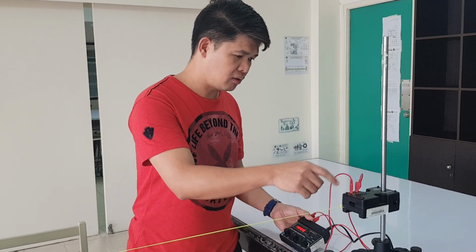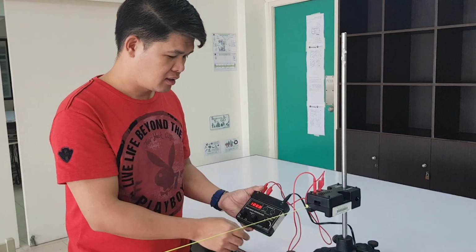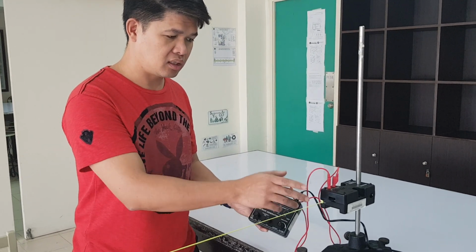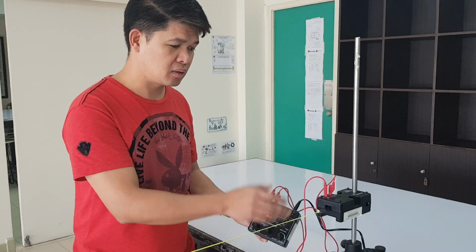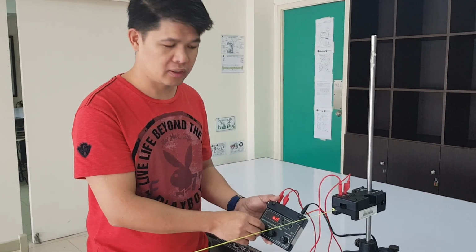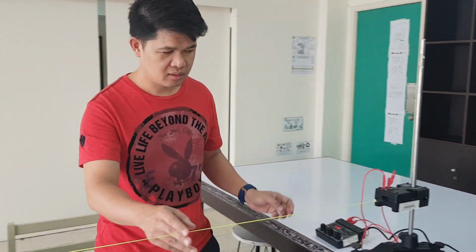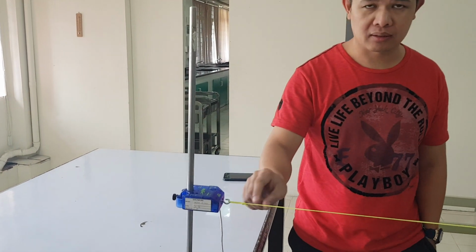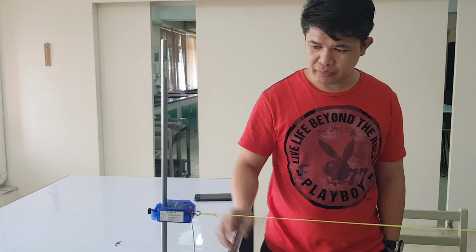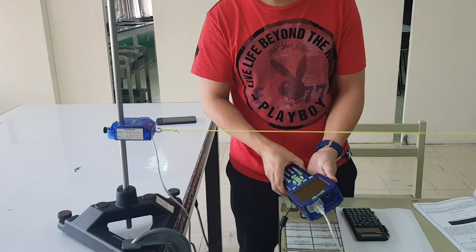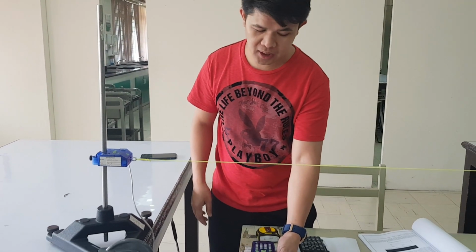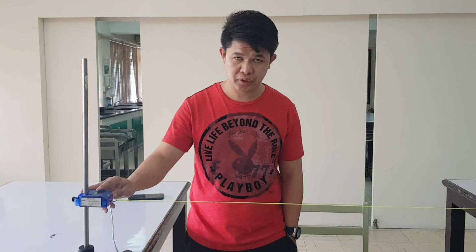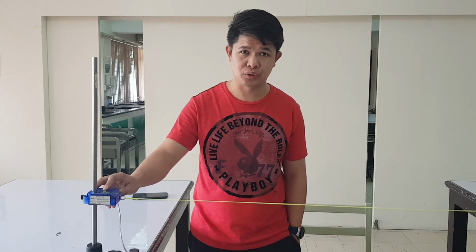Attached to this one is called the string vibrator. If I change the frequency, there are also changes in the vibration. The vibration is caused by the string vibrator. Of course we have the string, and the string is attached to the force sensor. We attach the force sensor here to measure the tension or the force in the string. The force sensor is attached to the GLX, which we all know is used to measure and also store the data measured by the force sensor. Again, the force sensor is used to measure the force or tension in newtons.